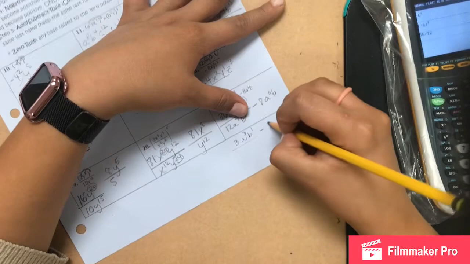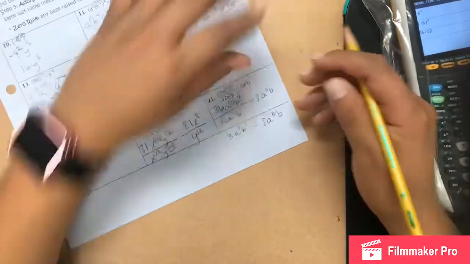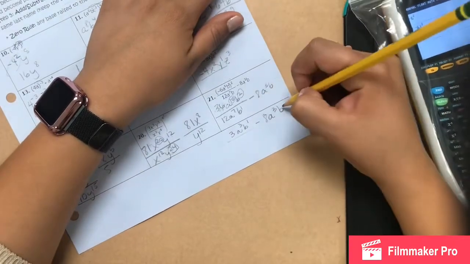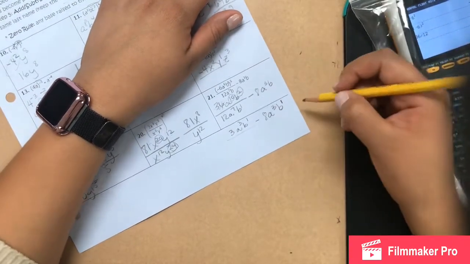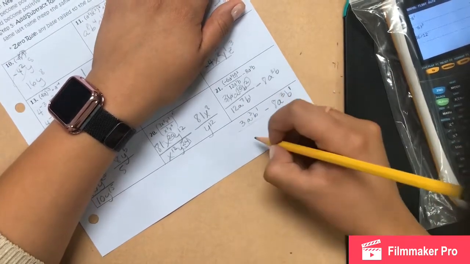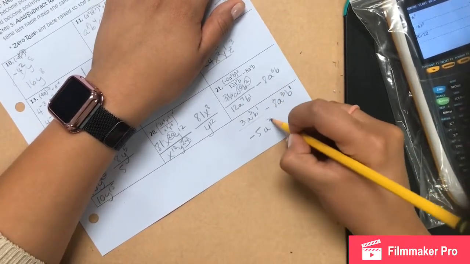Minus 8a cubed b. Now, at first glance, it looks like, Miss, these aren't the same thing, but you have to remember that when a variable is by itself, it does have a power of 1, so these do have the same last name. So 3 minus 8 is negative 5, and then I keep the same last name.